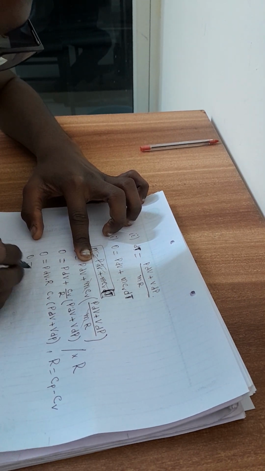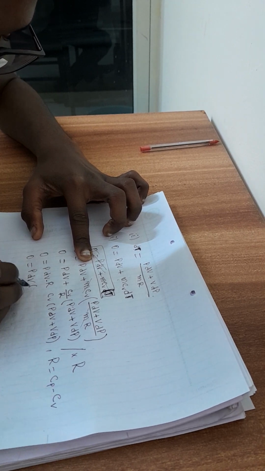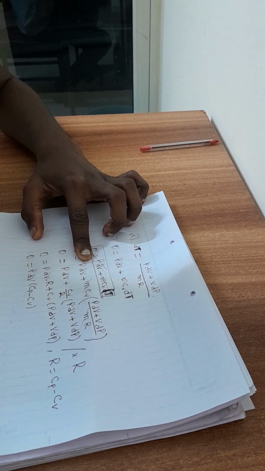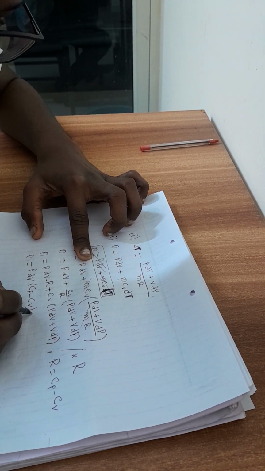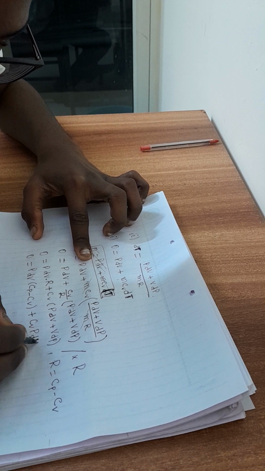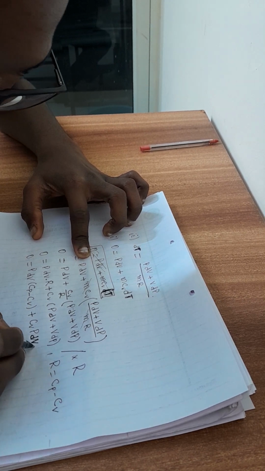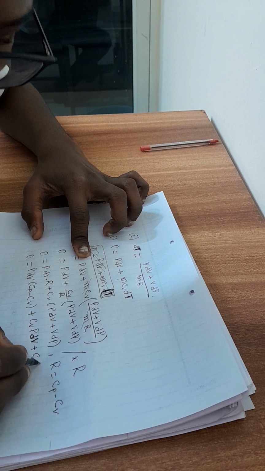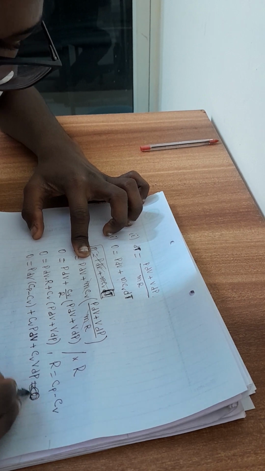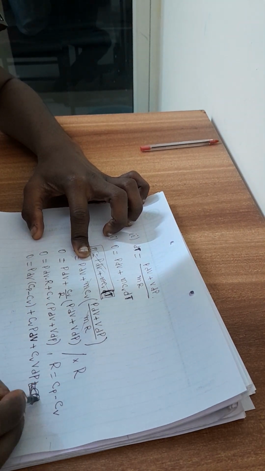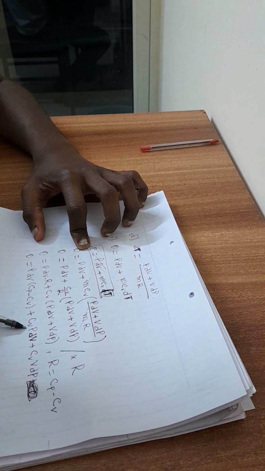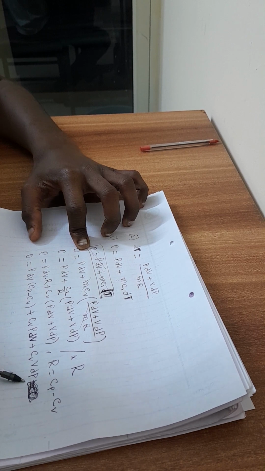So I'll get 0 equal to p dv (Cp minus Cv) plus Cv p dv plus Cv v dp, equal to 0, the same thing.